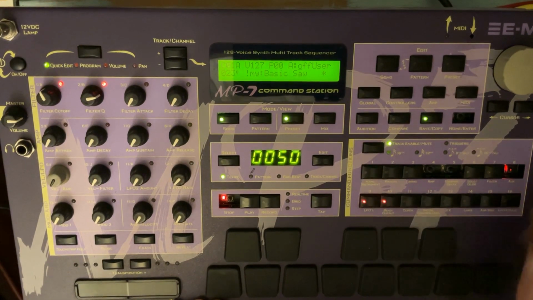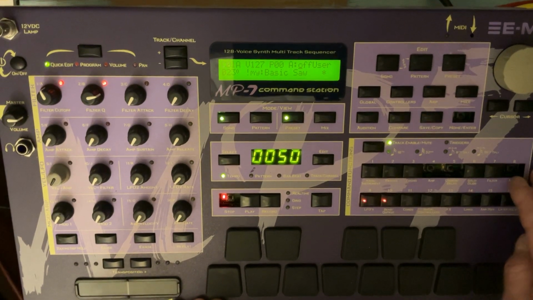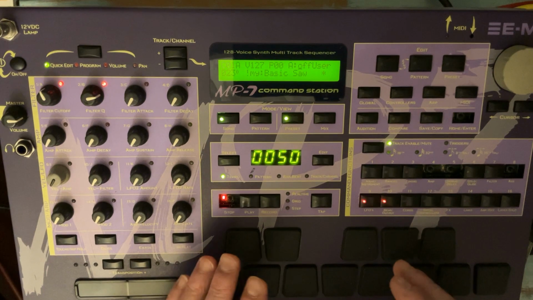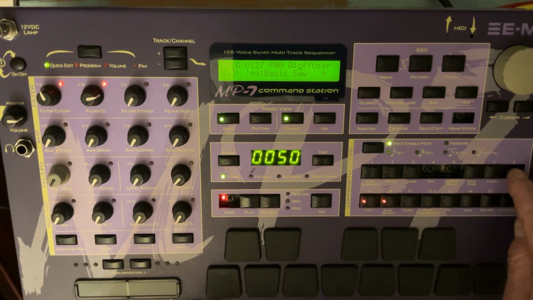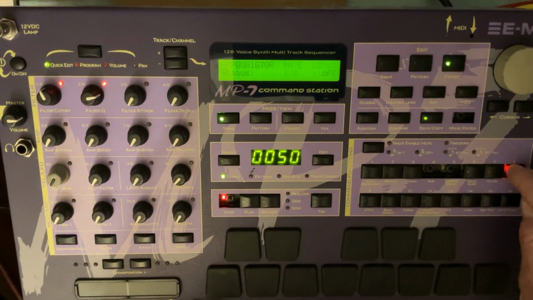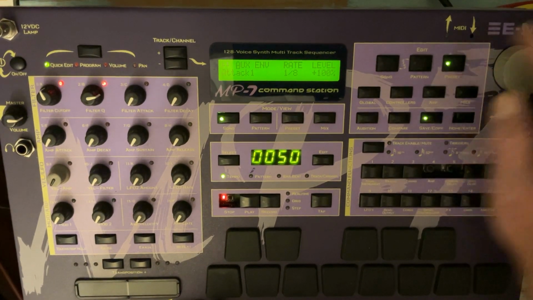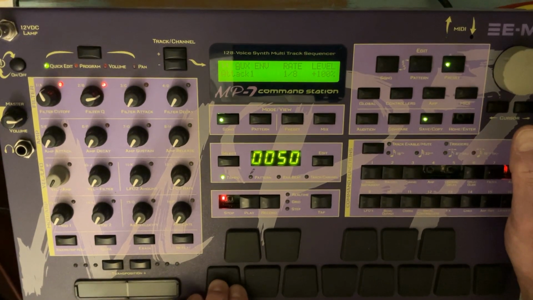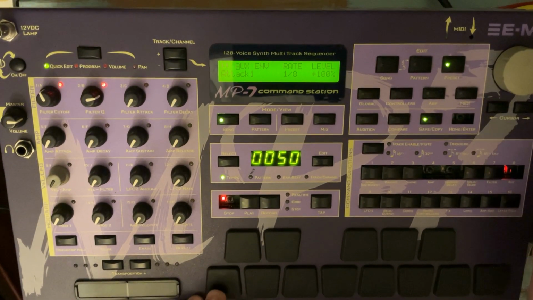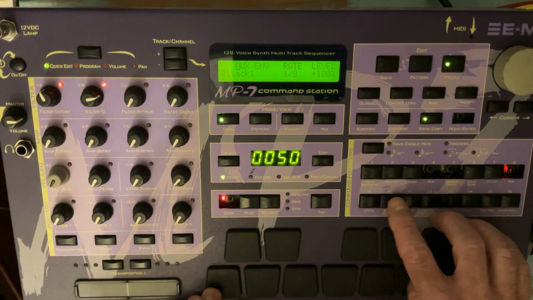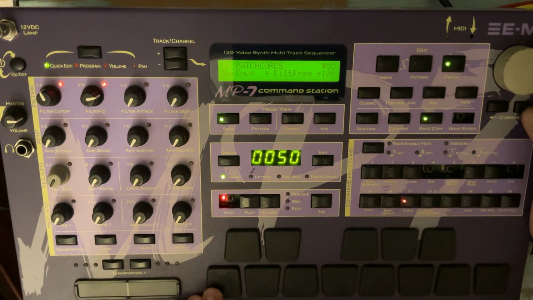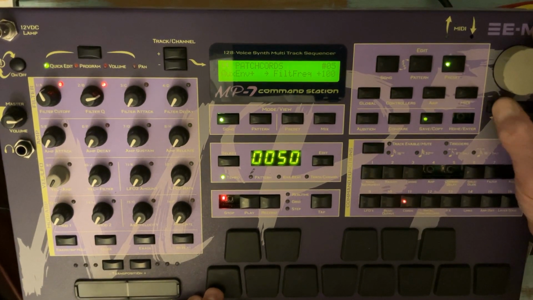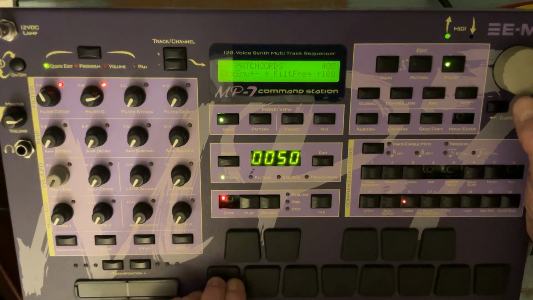So let's see if we can change that, because that filter is being changed via the menu, the auxiliary envelope. Yeah. So let's go to the chord, go to there, and plus minus.